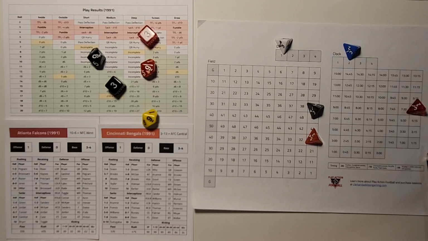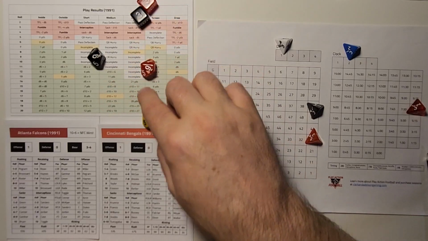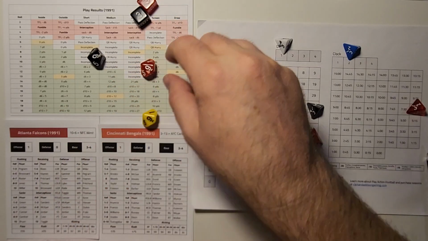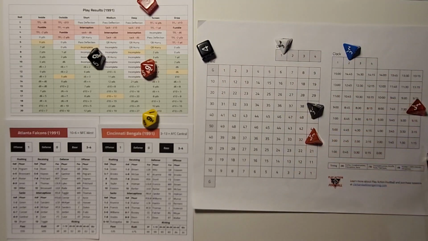Outside run to a blitz is a -1. So that means they're all even up on this play. 18 on an outside run. That's a good one. D6 plus 8. So the run goes to Jones. And 8 plus 4 is 12.